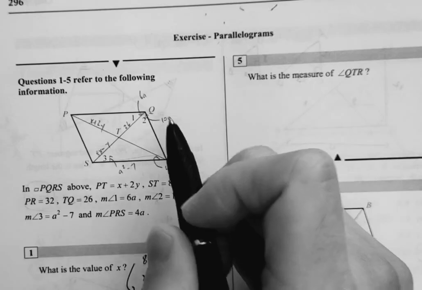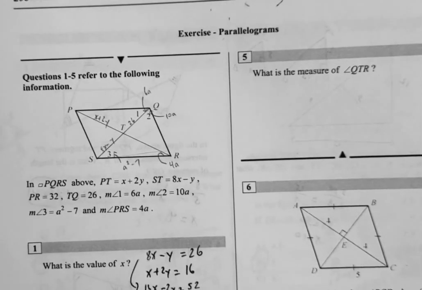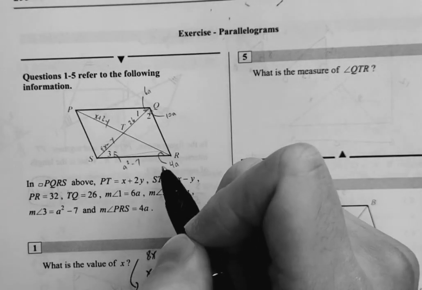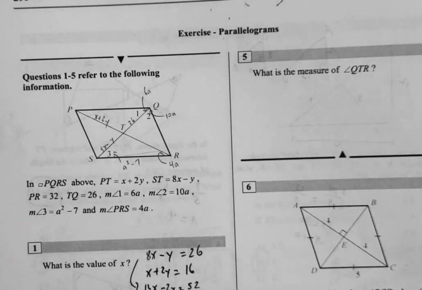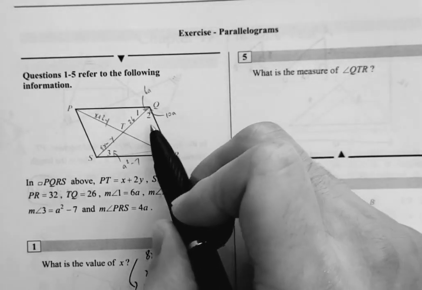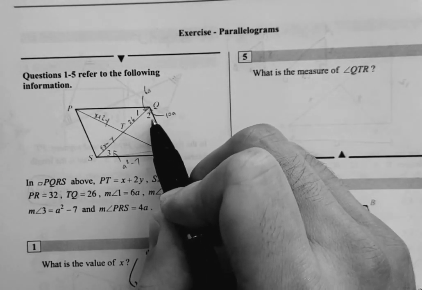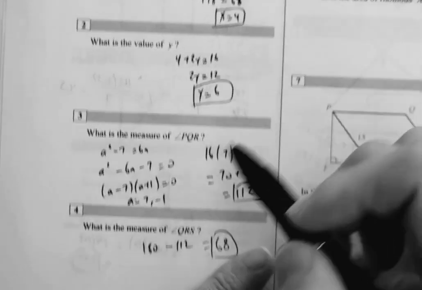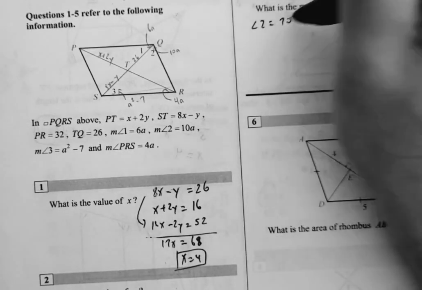Okay. Now, what is the measure of QTR? QTR. Okay. Again, there's multiple ways that you could probably do this, but if we know this angle and this angle, it's just 180 minus those two, is what I'm thinking right away. That's one way to do it. Again, there's probably other ways to do it, but I'm just going to go with it because that's what I thought of first. Might not be the most efficient way, but that's okay. 10a, we found what a is, right? A was 7, so angle 2 is 70, okay?